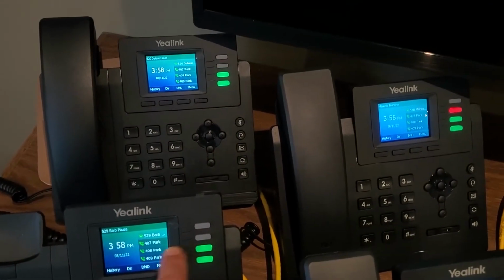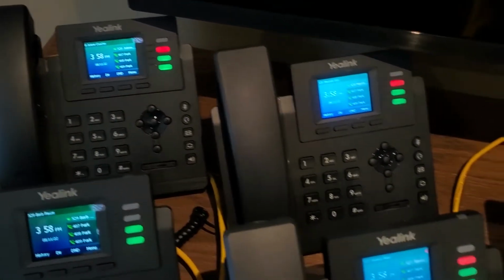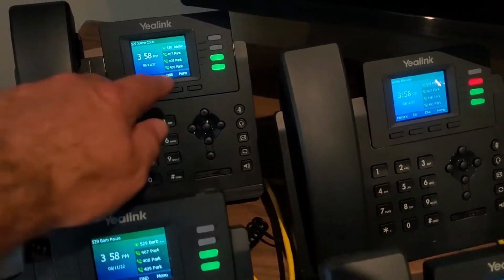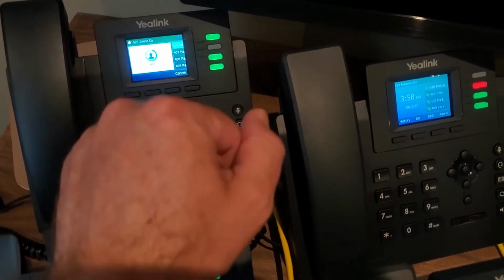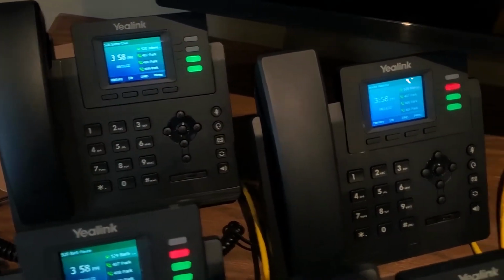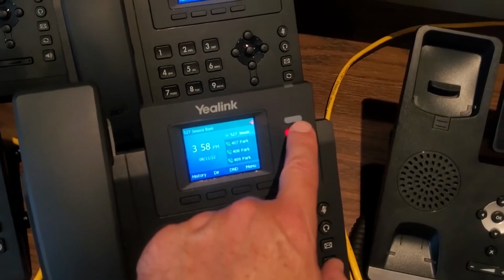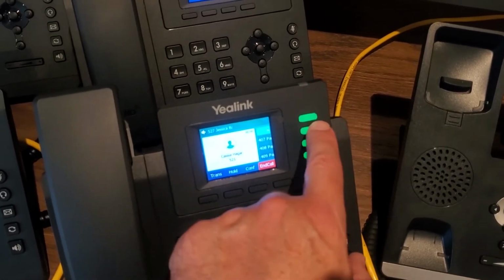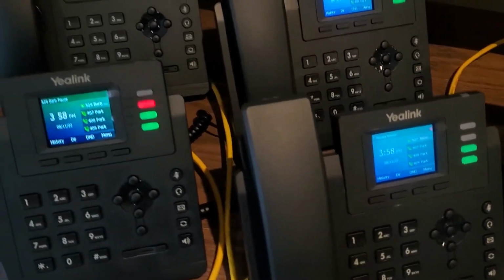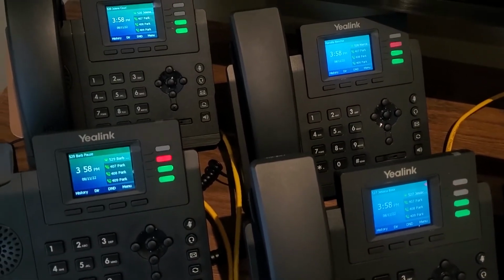Now on any other phones in the clinic, the light is flashing, so that caller could be picked up from any other phone in the clinic. We could go to this phone and retrieve that call, or put the call back. And we could go to another phone, retrieve that call, or put the call back into a parking spot. So this is a great way for moving calls around to different phones.